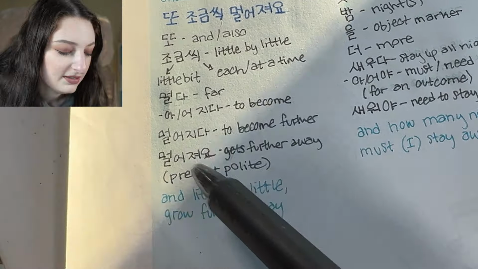Now if we combine that and clean it up a little bit, we get and little by little grow further away. I replaced the word grow just to make it a little more natural in English. So now if we combine these together, snowflakes fall and little by little grow further away. This isn't complete yet. Later on I'm going to show you the lyrics a little bit more fine-tuned to sound natural in English, but for now we're going to stick to a pretty direct translation.